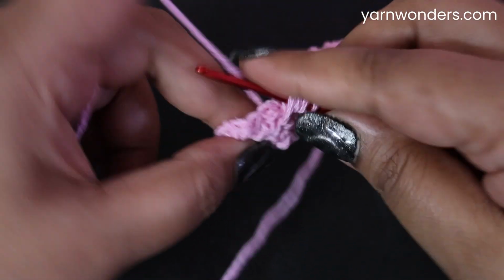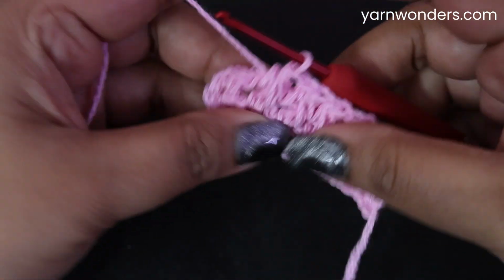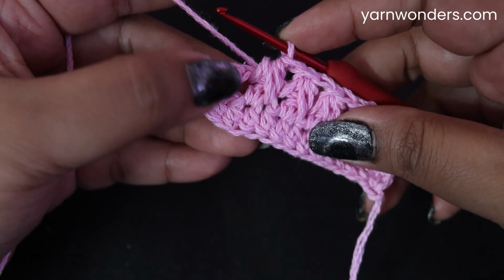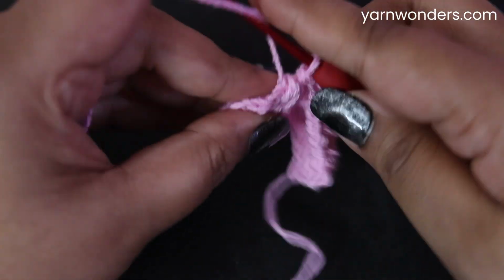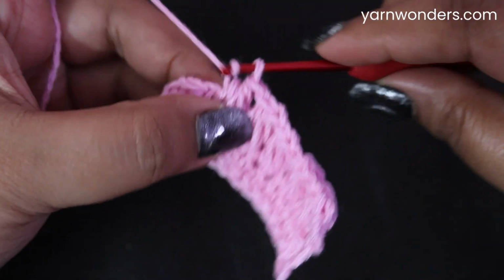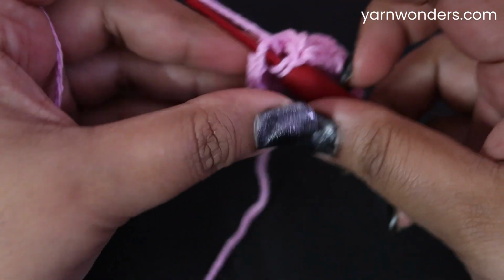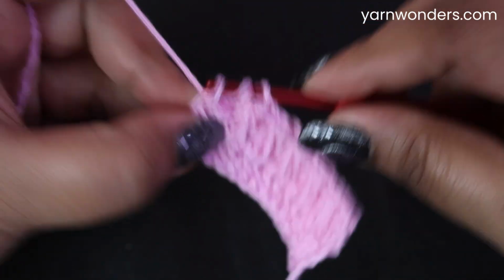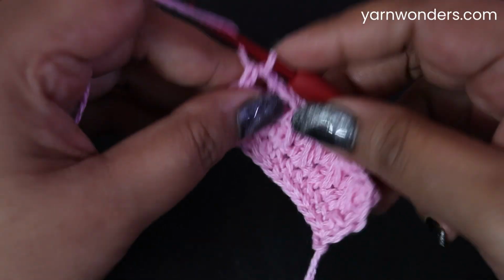Once you reach the final chain 1 space, don't worry about the last stitch. So you're just going to have one feather stitch into it. You're not going to go into it again. Just make sure you chain 1 and make one half double crochet on top of the turning chain. That is the last stitch. So this is the space that's going to give us the start for the next row.